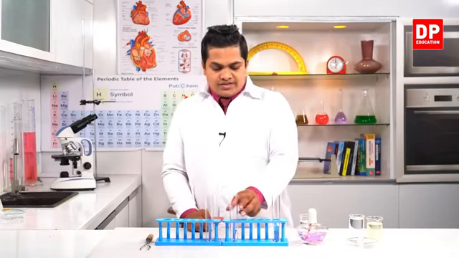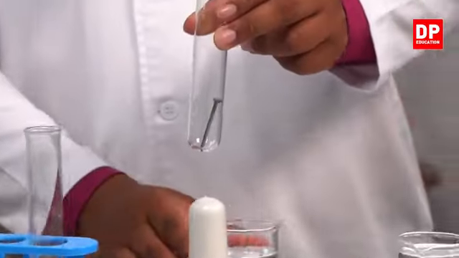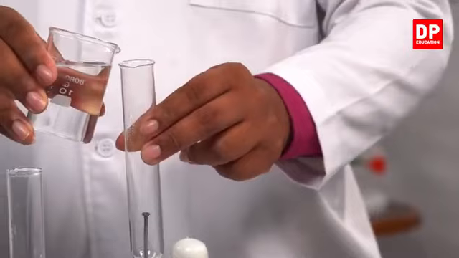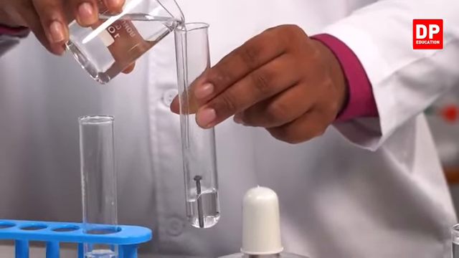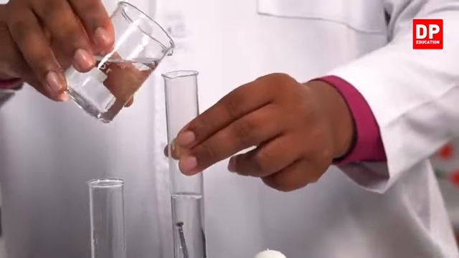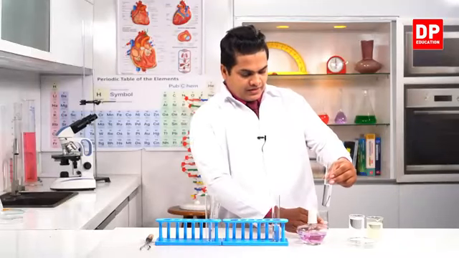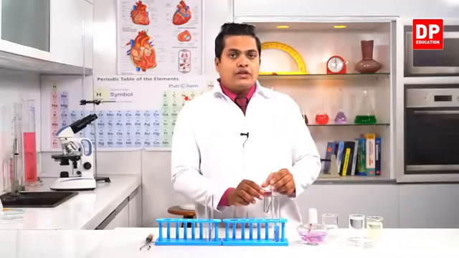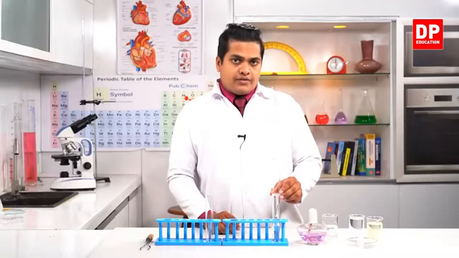Then I'm going to use the second test tube, this one. Once again, I'm going to put some amount of normal water like this. Then for this, I'll be inserting some amount of coconut oil, right?